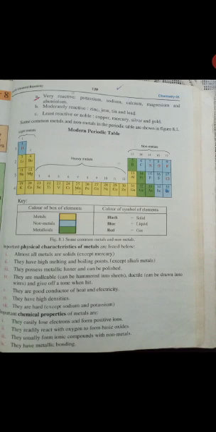Now we will discuss the properties of metals. First, the physical properties of metals. Properties which are related to the physical state of matter are called physical properties. First property is that almost all metals are solid. We already studied about this in chapter number 1, that metals are mostly found in solid state except mercury. Mercury is the only metal which is found in the liquid state, and it is usually used in thermometers to note the temperature.